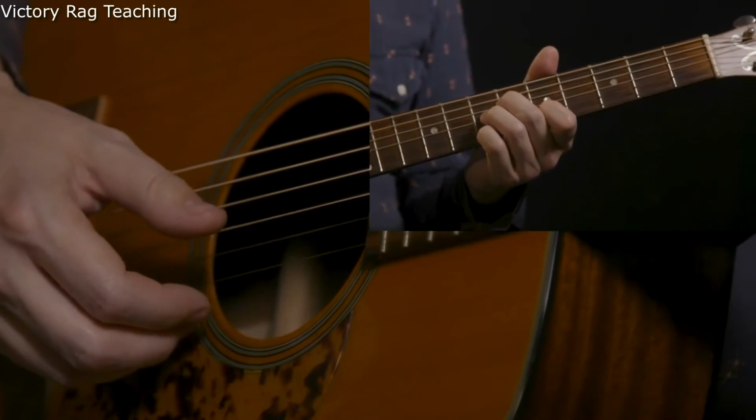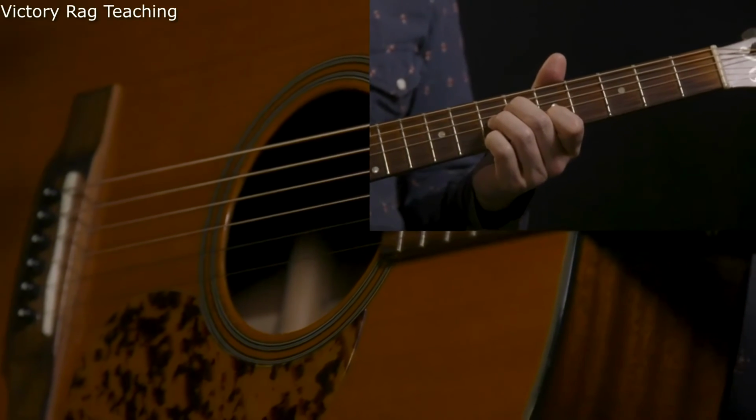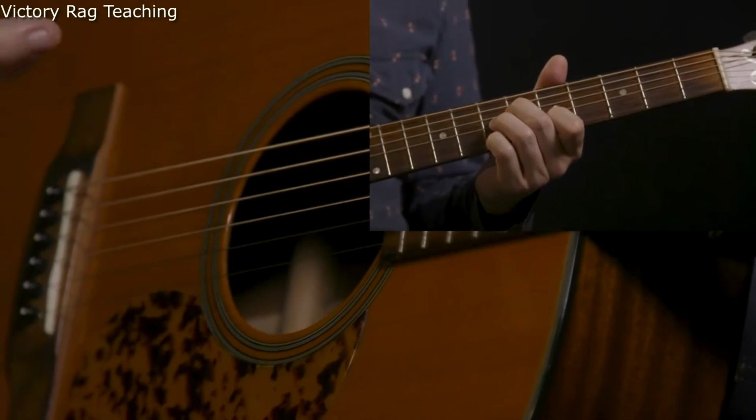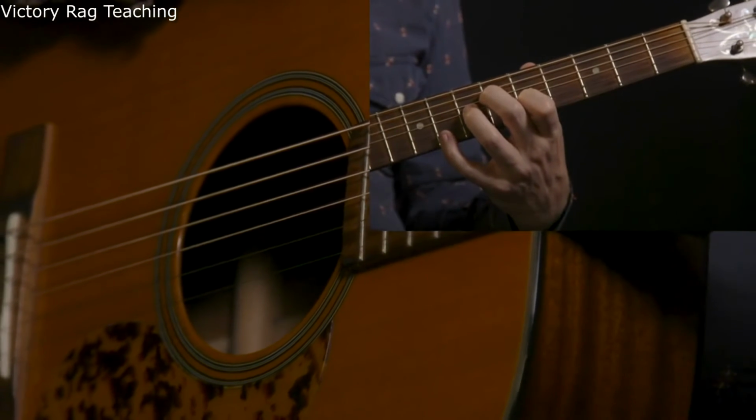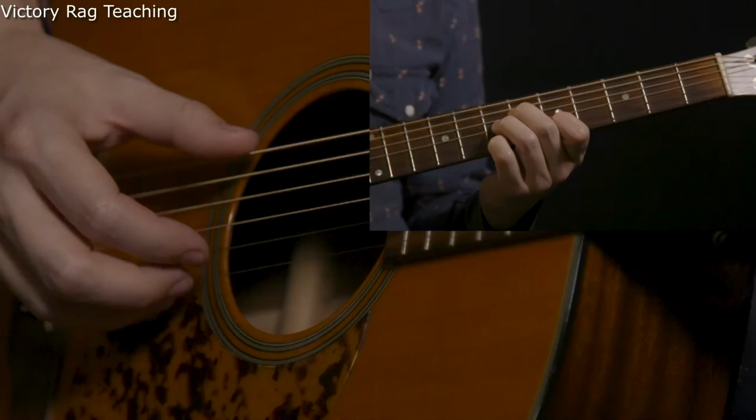And from this shape, we're going to be doing mostly pinches. So most of the melody notes are going to be timed with our thumb. There's going to be one syncopated note where we take our pinky and raise it up 1 fret just to make the melody a little bit more interesting, and then we're going to bring it back down into the chord shape like this.